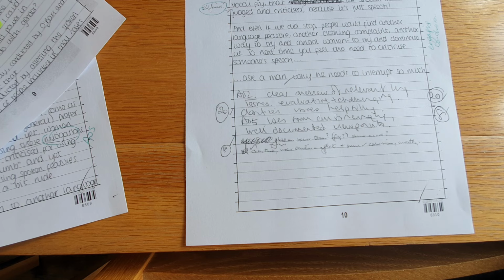When you've done that, do the same thing and go through as we've done here. Indicate where you've used your AO2, that's your theory and your terminology, and indicate where you've used your AO5 intentional devices to position the audience, to engage, satire, irony, subversions, headlines, those kind of things.